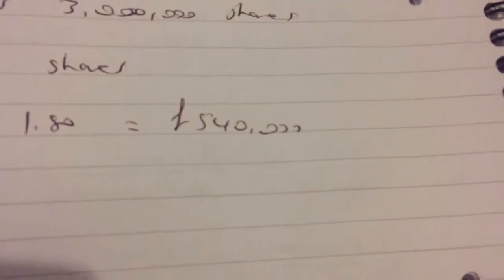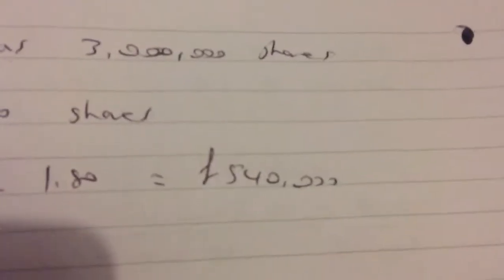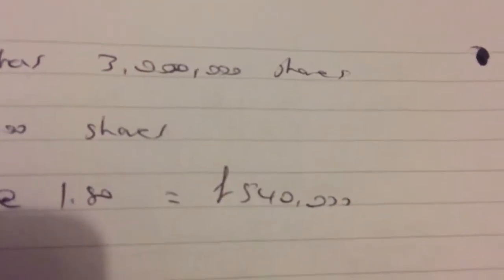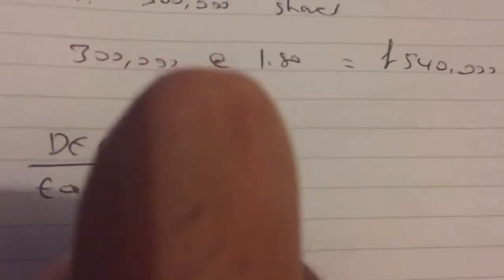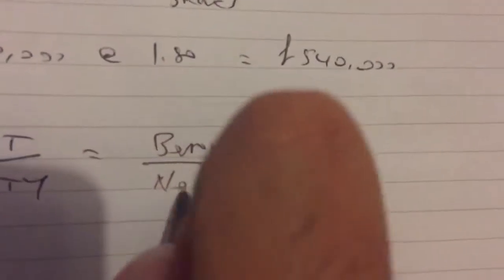But you've also got to do some borrowing as well. They don't tell you in the question that you borrow, so you have to work it out. You use this formula: debt divided by equity equals borrowed divided by non-borrowed.